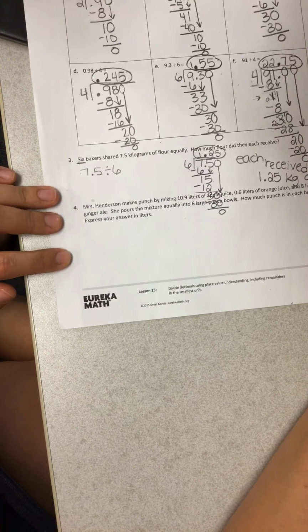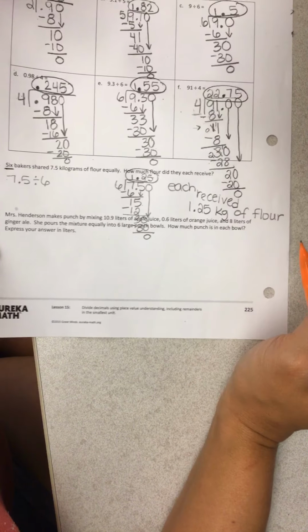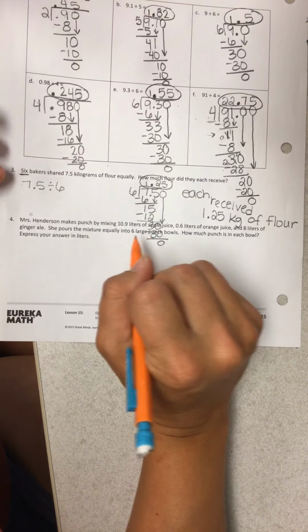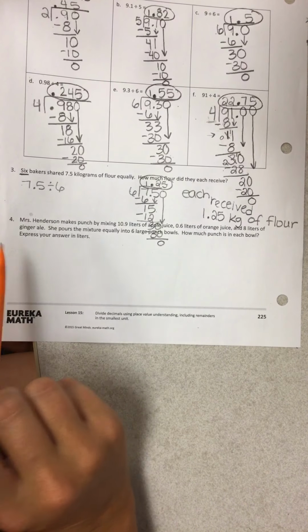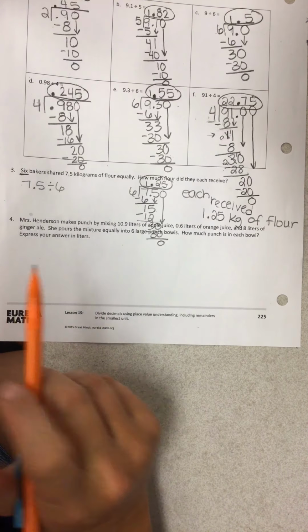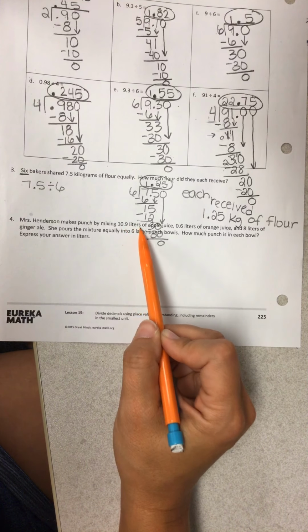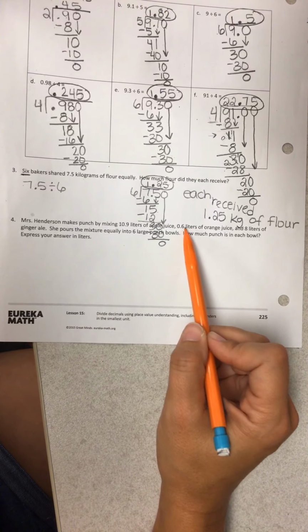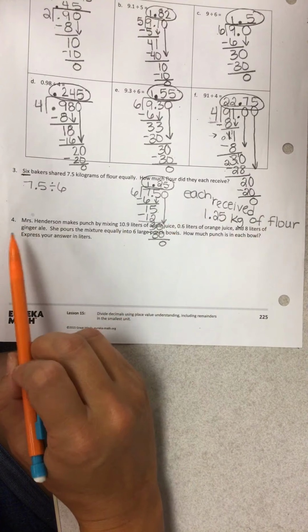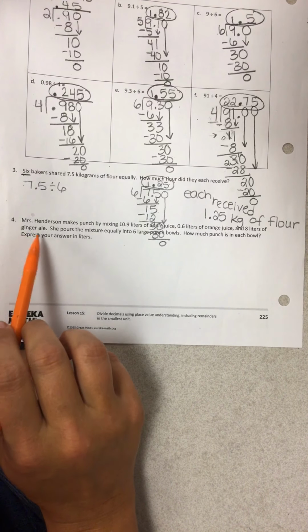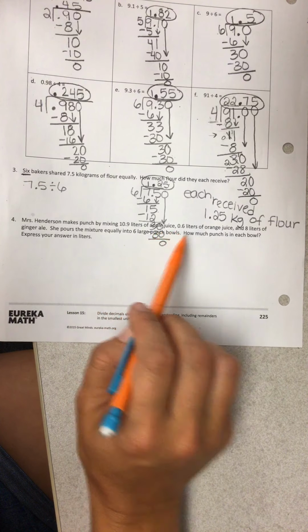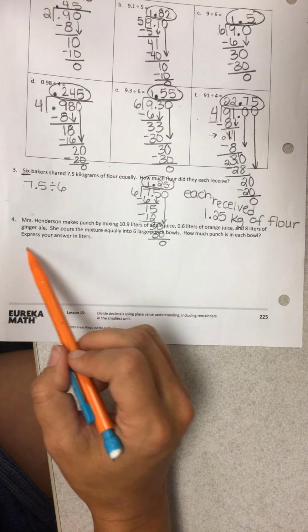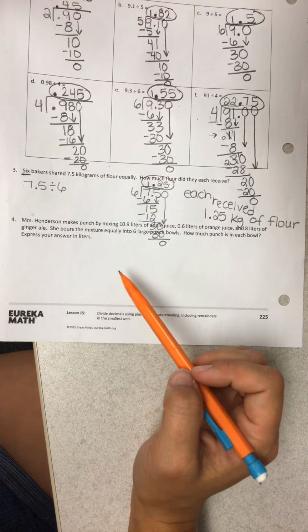Okay. So I know this is going to kind of be a little difficult to read, but that's okay. I can read it to you guys. So it says, Mrs. Henderson makes punch by mixing 10 9/10 liters of apple juice, 6/10 liters of orange juice, and 8 liters of ginger ale. She pours the mixture equally into 6 large punch bowls. How much punch is in each bowl? And they want me to express my answer in liters?